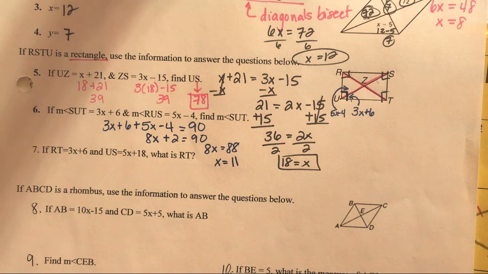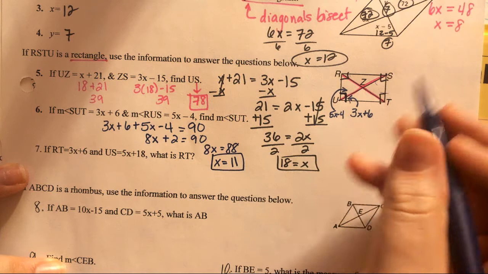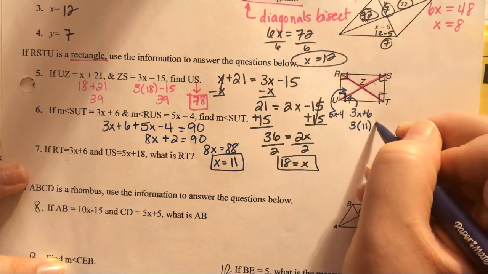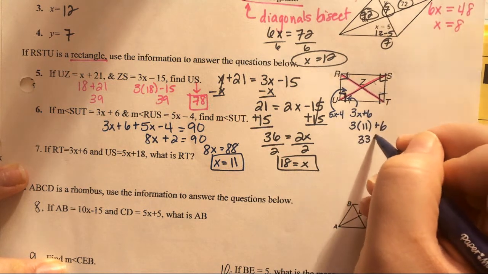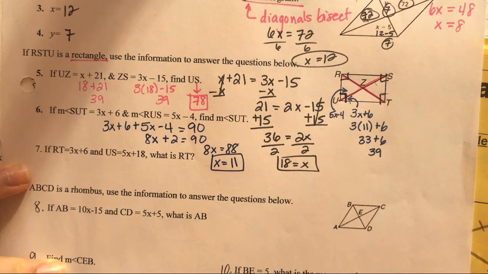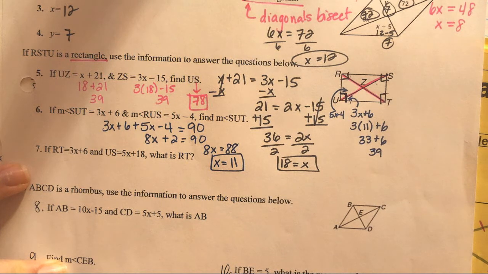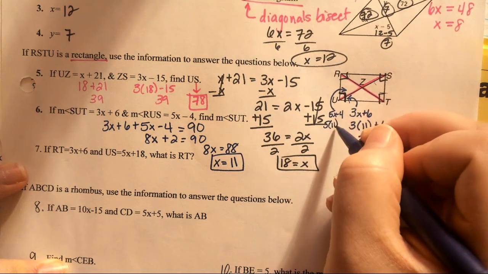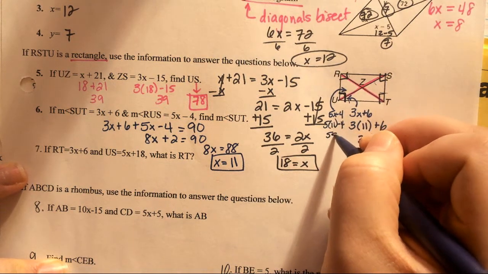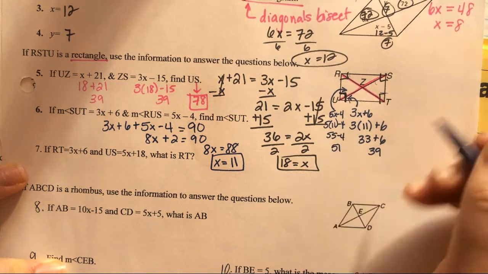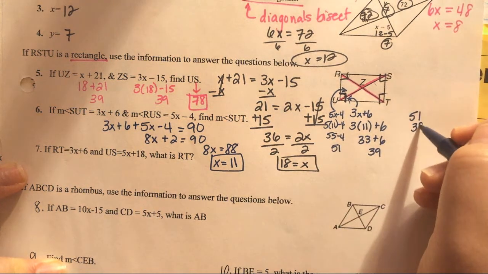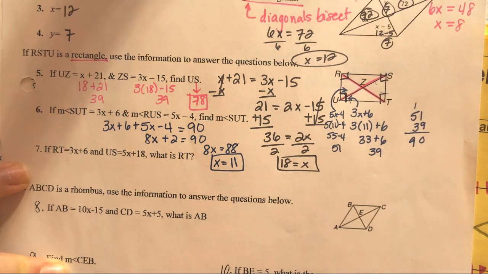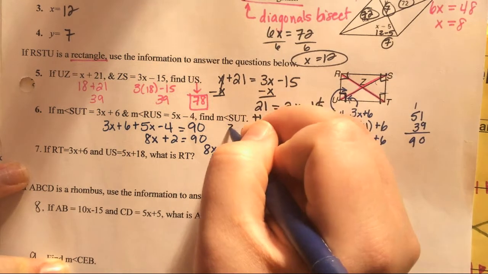Now that's great. They didn't ask me for x. They asked me for SUT. So I need to plug in the 11. And I'll get 33 plus 6, which is 39. But if I was being smart and trying to get my A, I would also plug in 11 in the other piece. So 5 times 11 minus 4, that's 55 minus 4, it's 51. And I would check, is 51 plus 39 really 90? Yes, it is. So I know 100% that I'm right. SUT is 39 degrees.